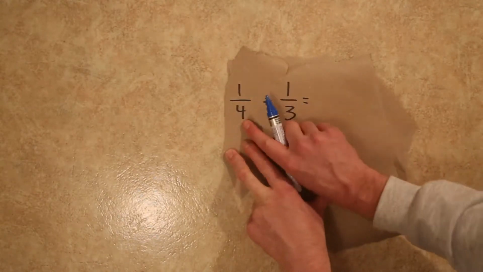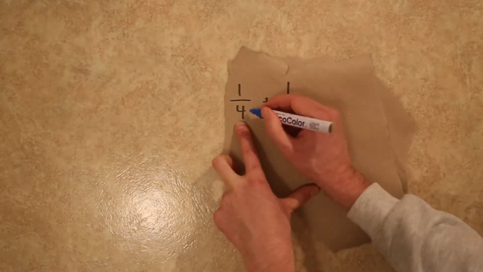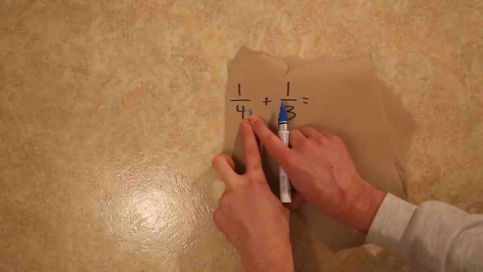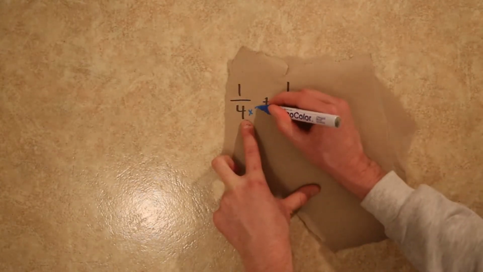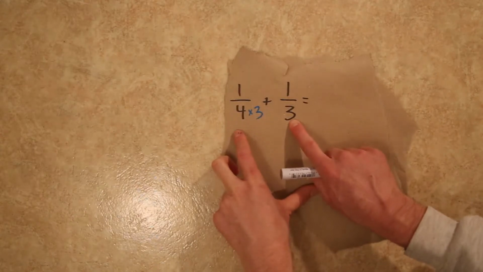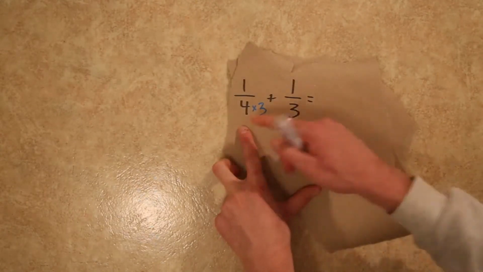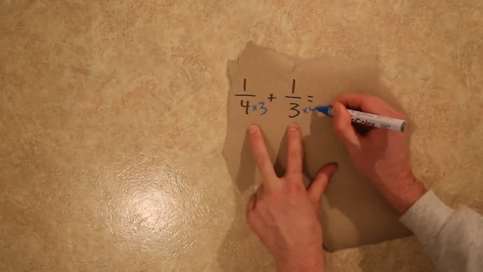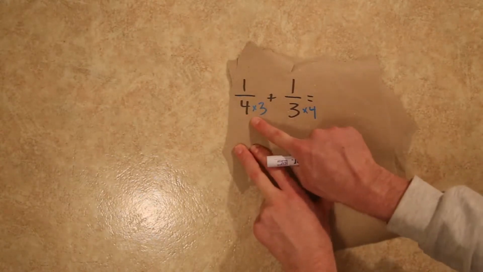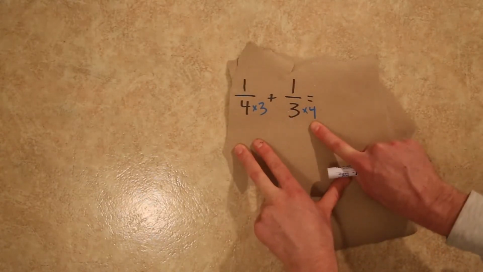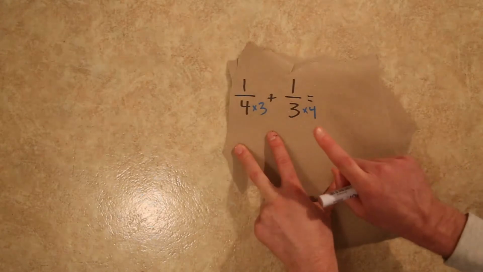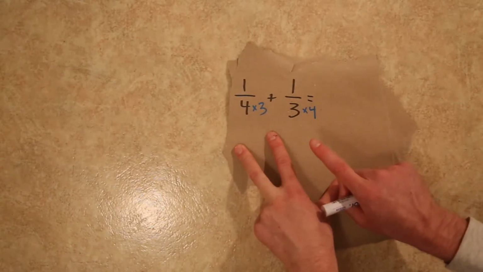So this denominator is 4. You're going to multiply it by the other denominator, which is 3. You'll take this denominator and multiply it by this denominator, which is 4. Now, we have the same multiplication problem, so we will get the same answer. But what did I forget?